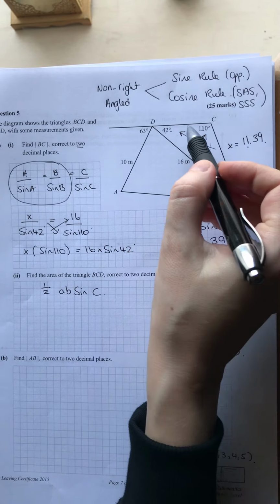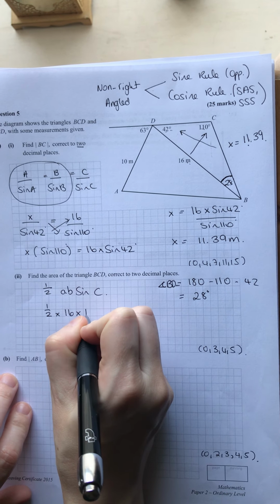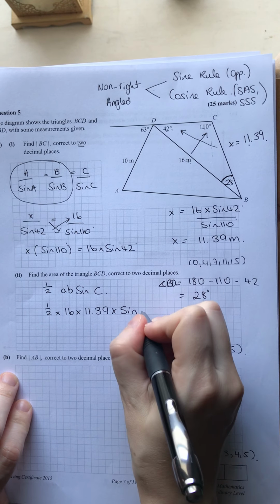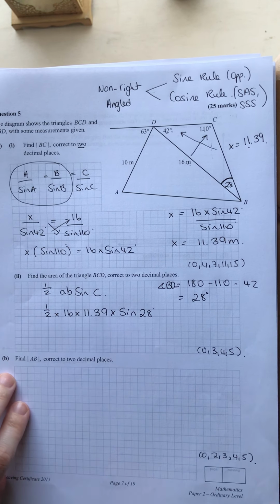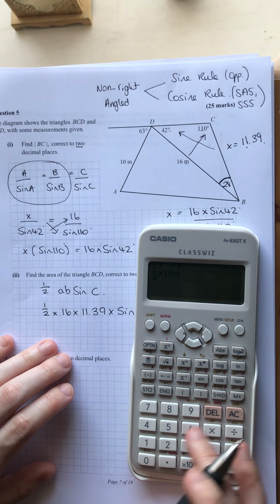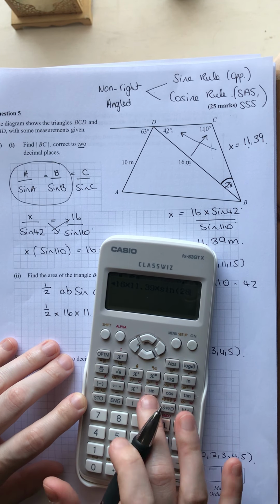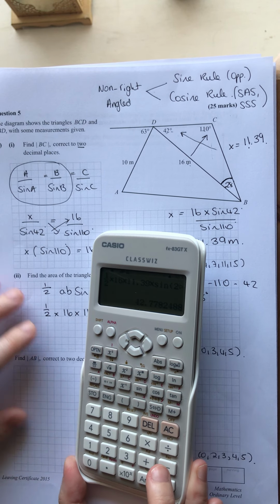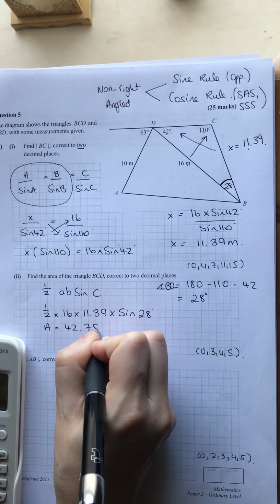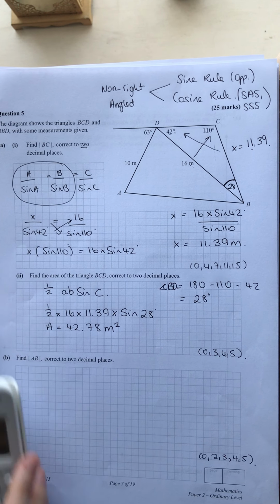So I do a half multiplied by a and b, so just the two sides that are around the angle. Doesn't matter what order you write it in. Multiply by the sine of the angle that's in between those two sides, which is the sine of 28. Put that into your calculator. So I do a half multiplied by 16 times 11.39 multiplied by the sine of 28, and I get an answer of 42.78. And this is in meters, so that's meters squared for area.